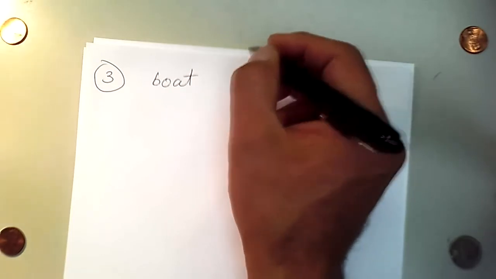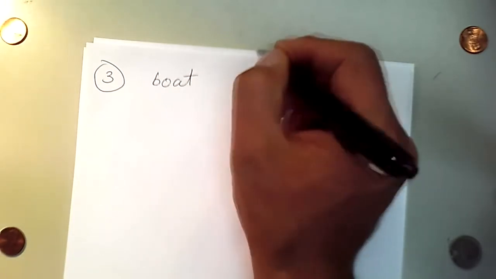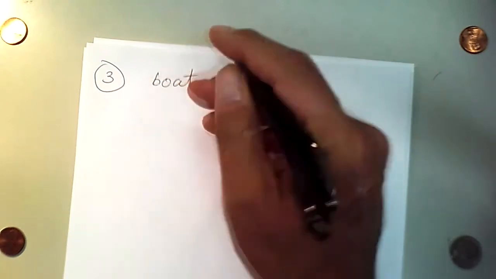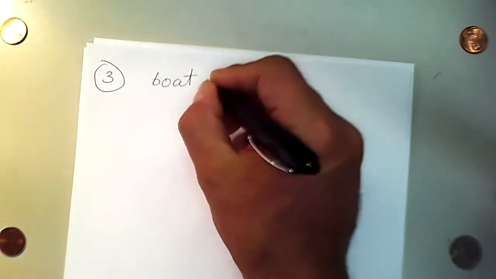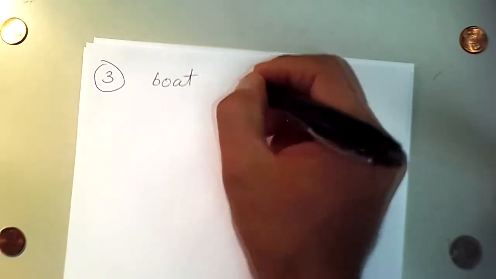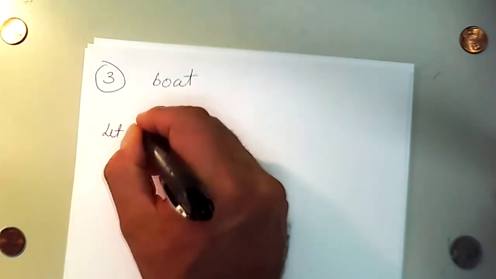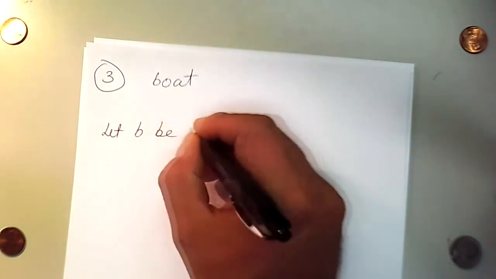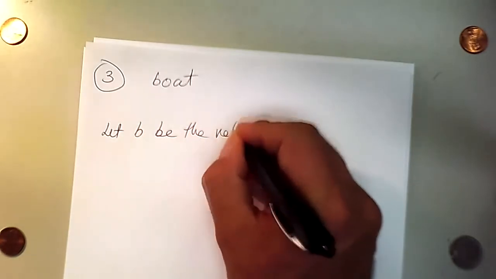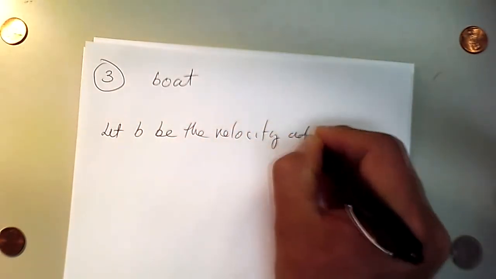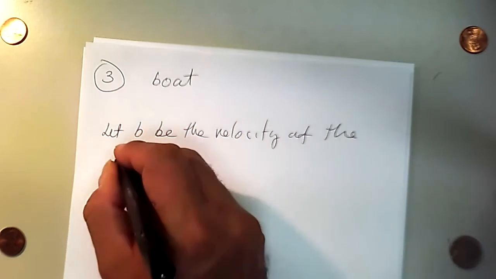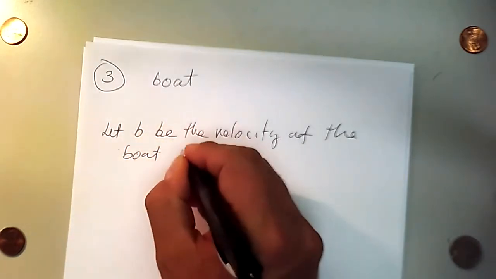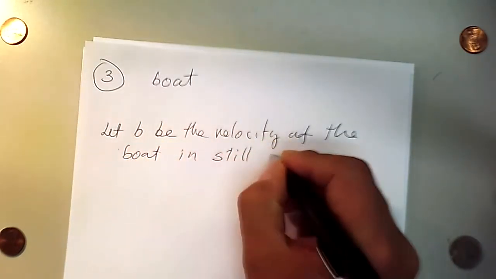And we don't know the speed, the velocity. The boat goes at a certain velocity. So let B be the velocity of the boat in still water.